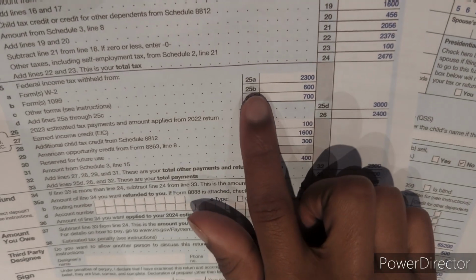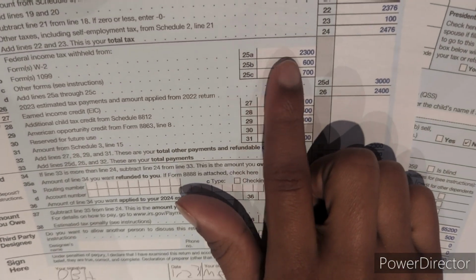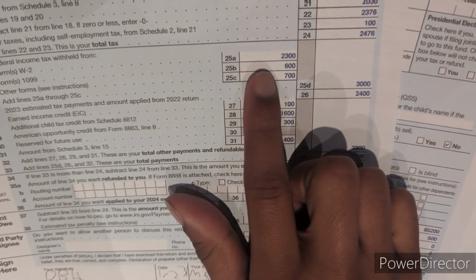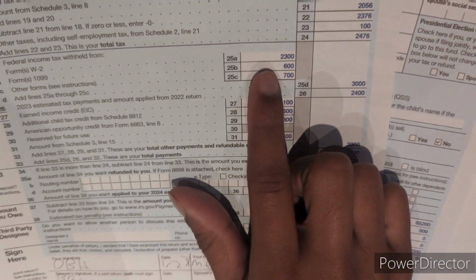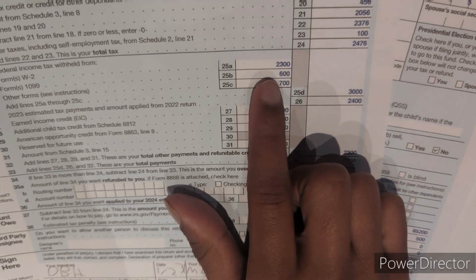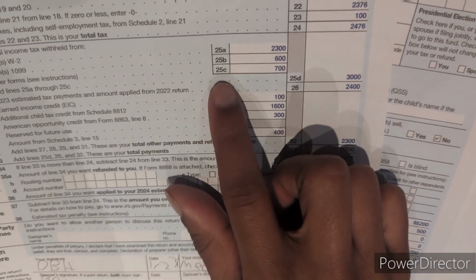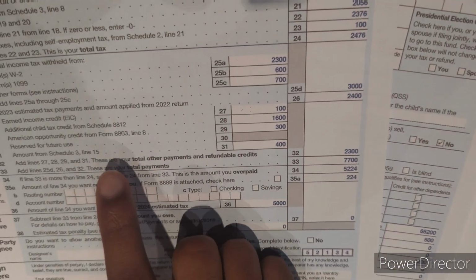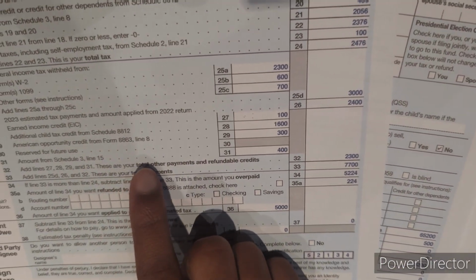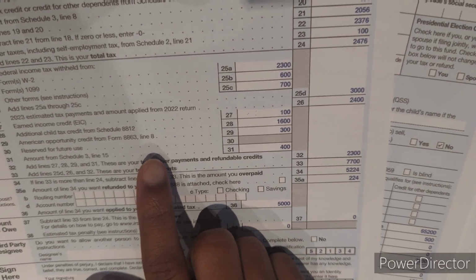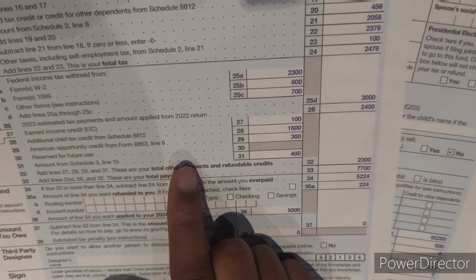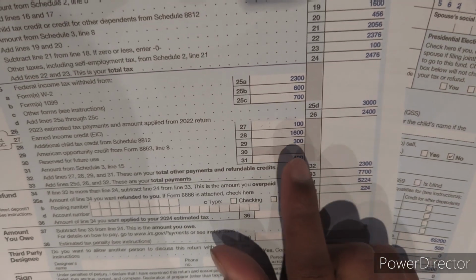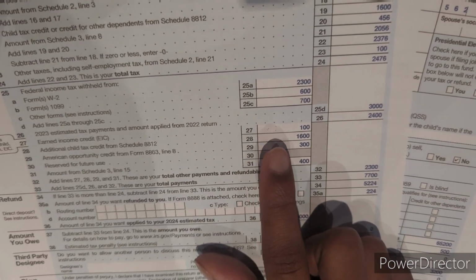This is right here, how much we're being taxed right here. $2,300. 25B is the made up number. It's a 600. 25C 700. 26 is our 2000 is our tax payments and the amount applied for 2022. It's right here, 2,400. This is the earned income, 27, it's 100.